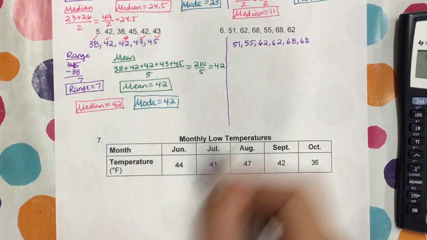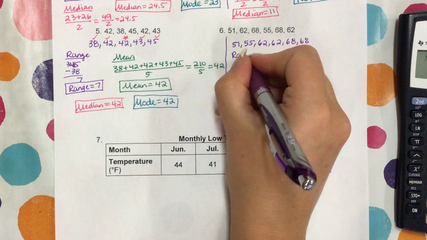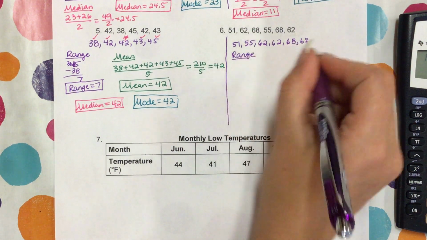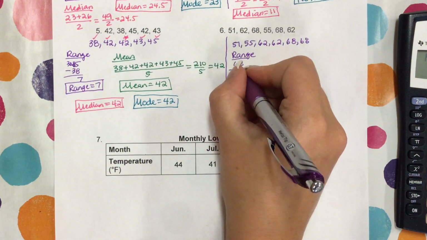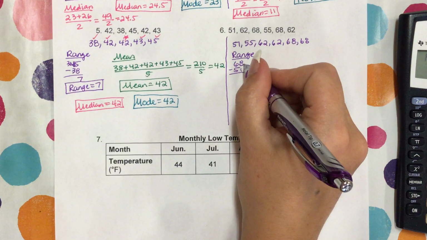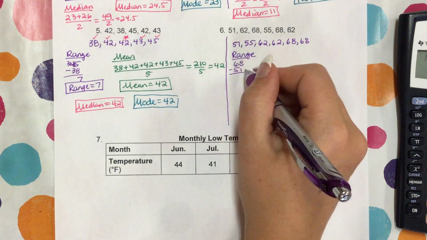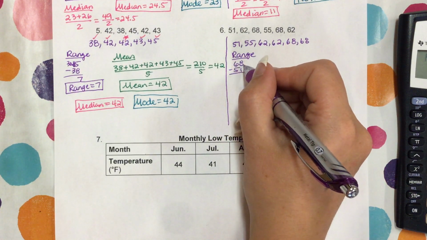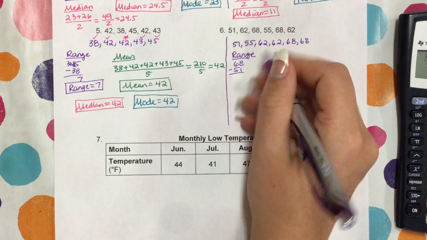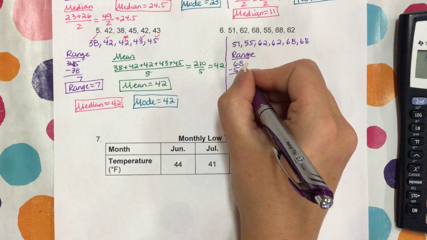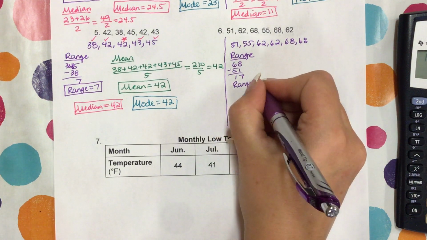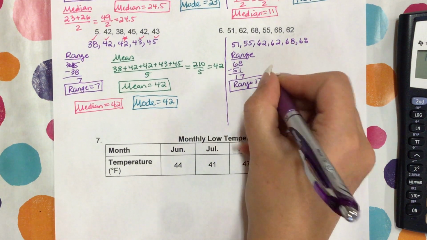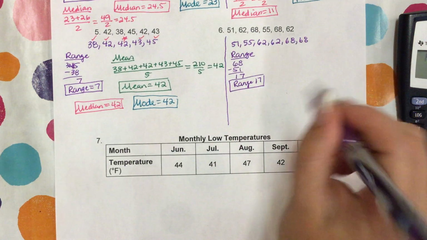Okay. Let's go ahead and find the range. We're going to be taking the biggest value, subtracting it by the smallest. So 68 minus 51 shows us how spread out the data is. 9 take away, that's not 9, that's 8. 8 take away 1 is 7. 6 take away 5 is 1. So that means the range is 17. That means all of these data values are spread out by 17 units.